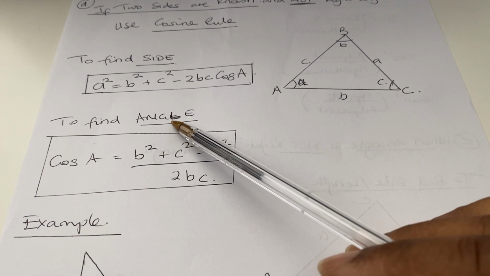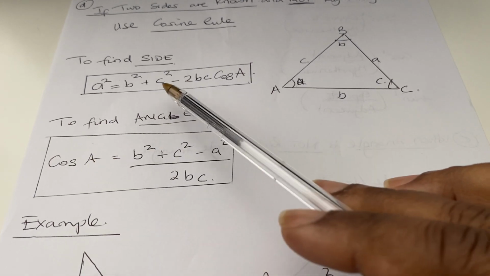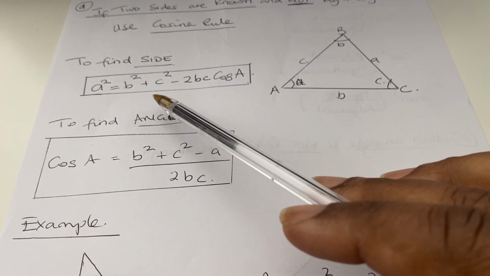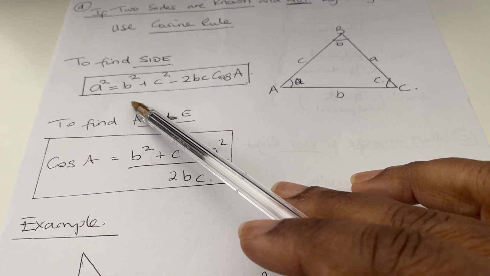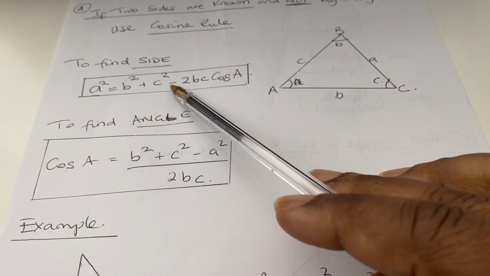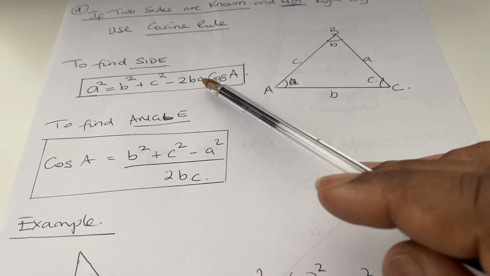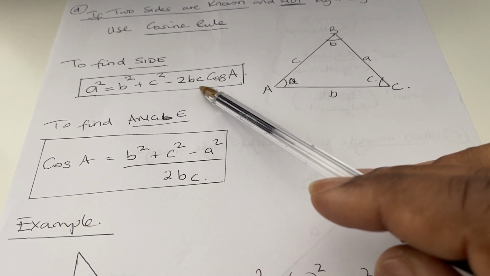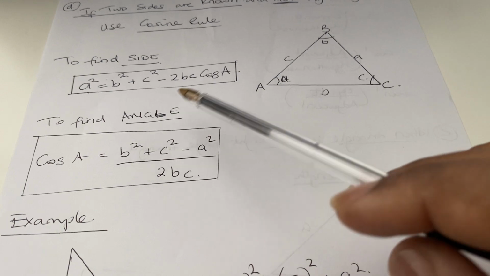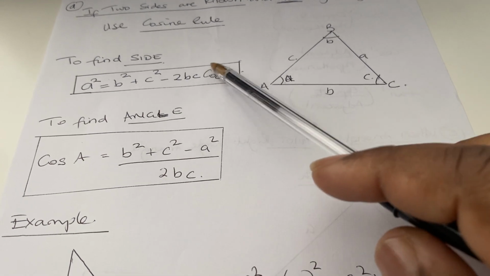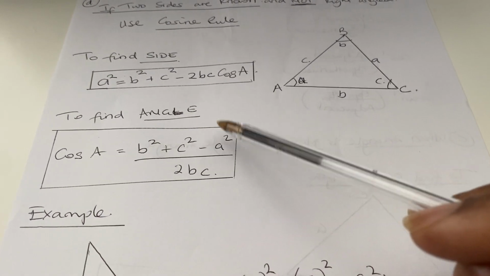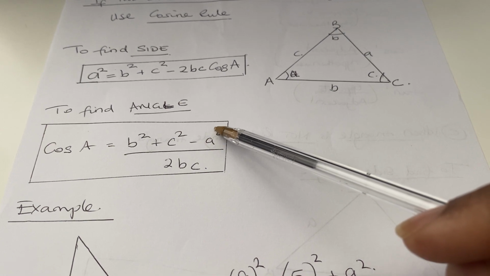So to find the angle cos A, you move 2BC over, dividing by 2BC there, so that cos A equals B squared plus C squared minus A squared over 2BC. So if you make cos A the subject, this is what you get.